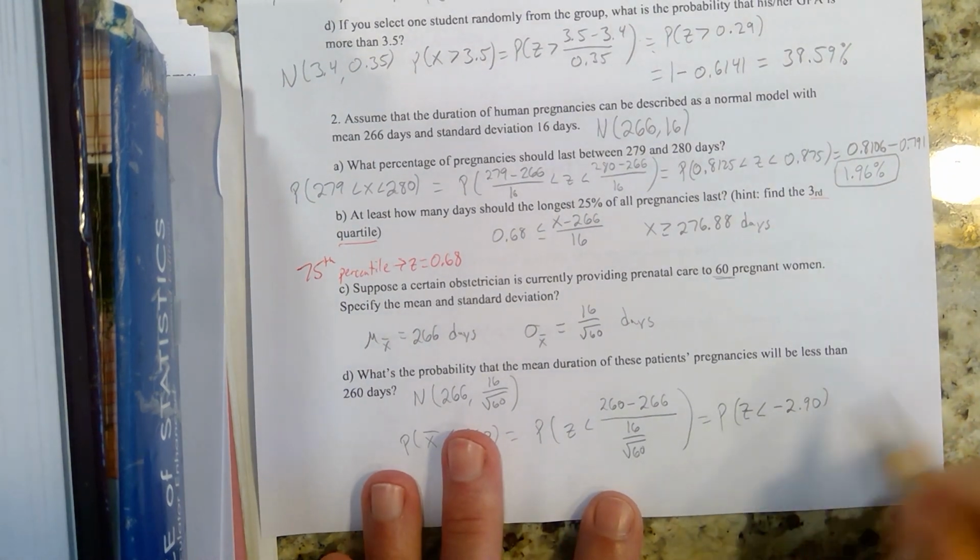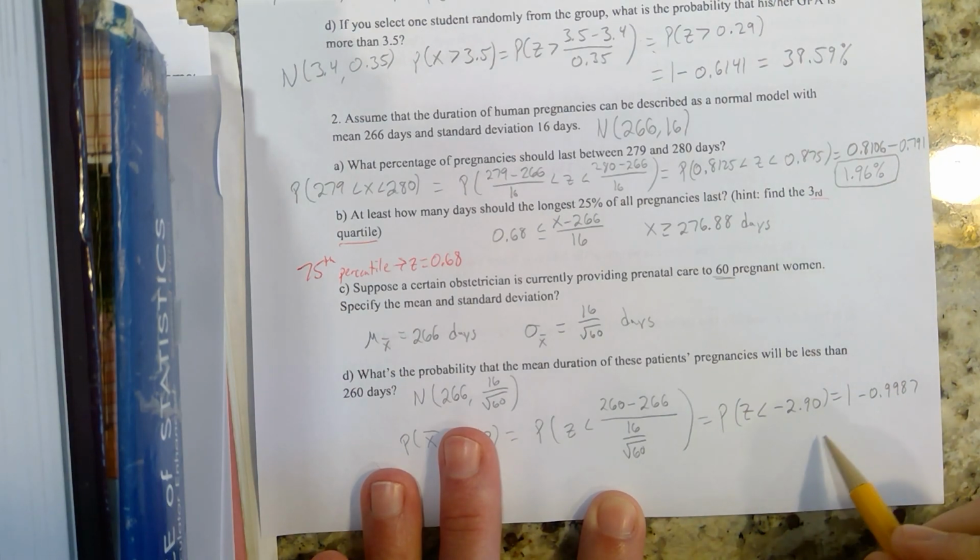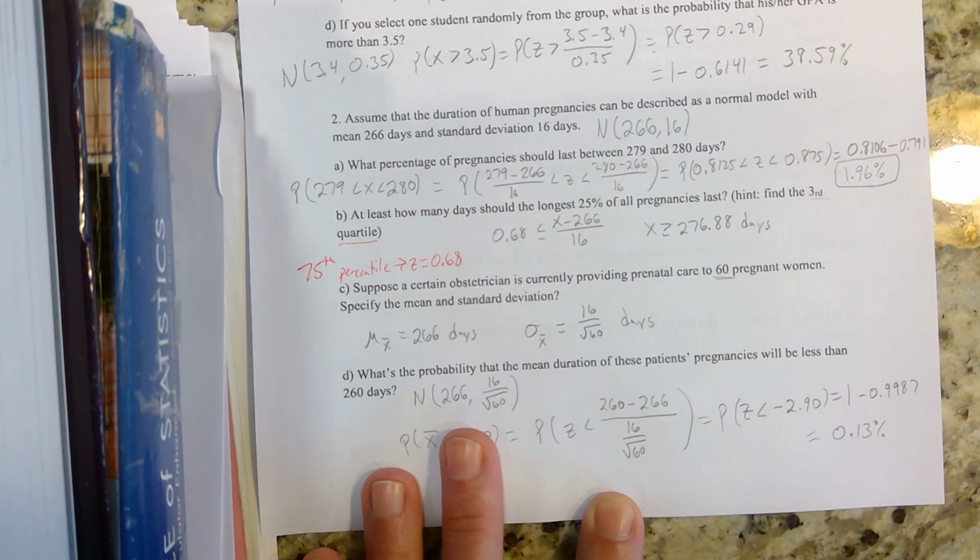We can look up positive 2.90 right there, but we want negative 2.90, so we have to do 1 minus that. So pretty small probability, about 0.13%. So pretty darn unlikely.